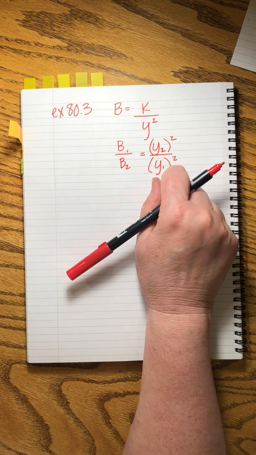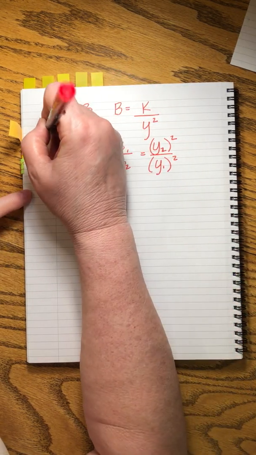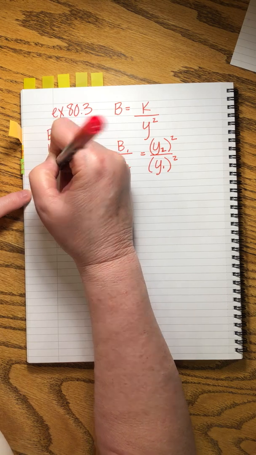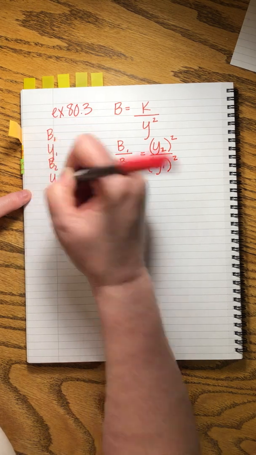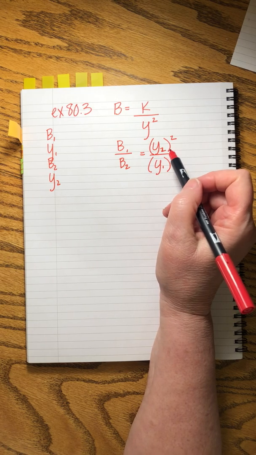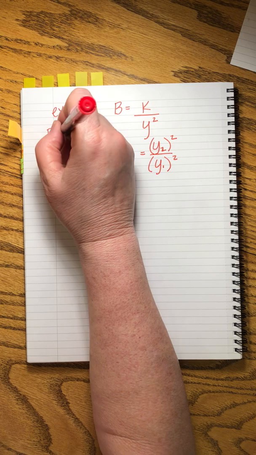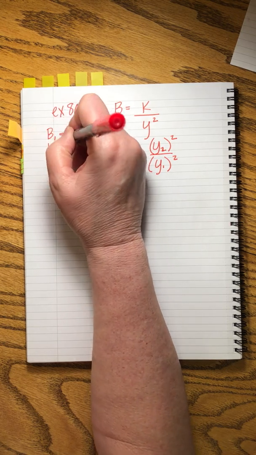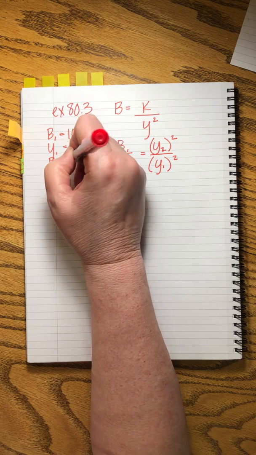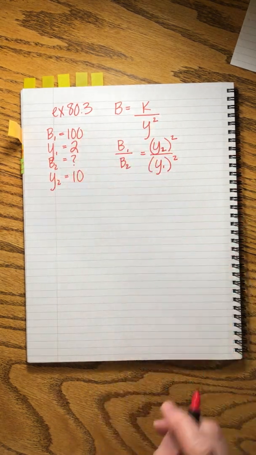Ooh la la, that's a lot, isn't it? John threw us a little curveball there at the end. So, B1, Y1, B2, Y2. This square isn't going to freak us out. We just have to add it to our calculation. If 100 blues go with 2 yellows, how many blues go with 10 yellows?